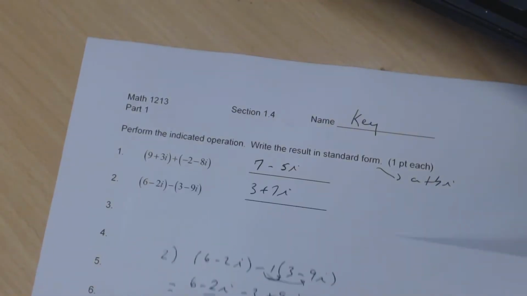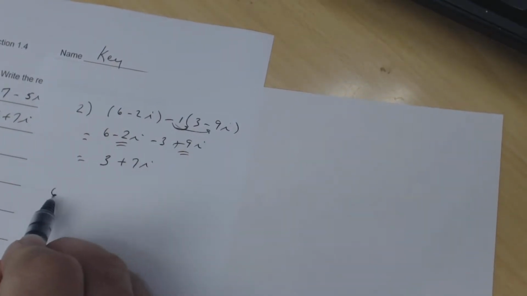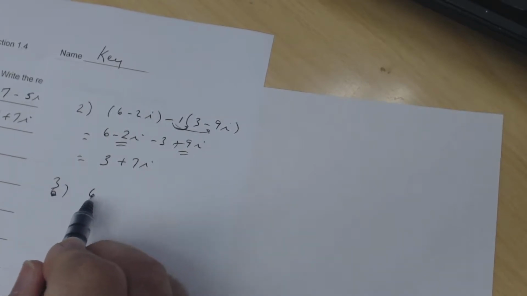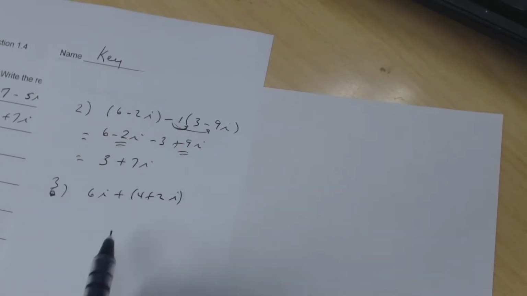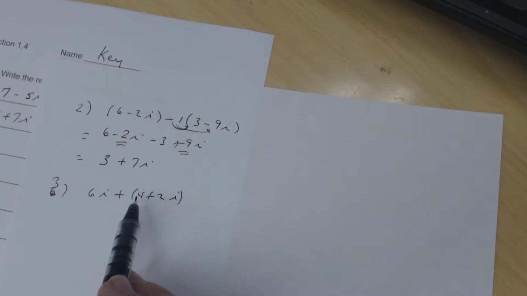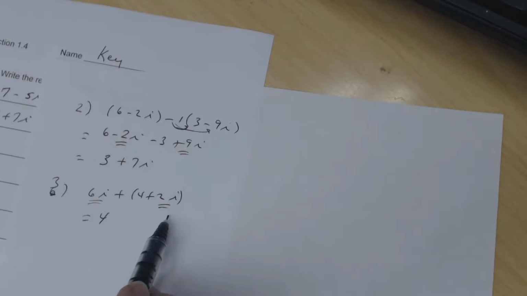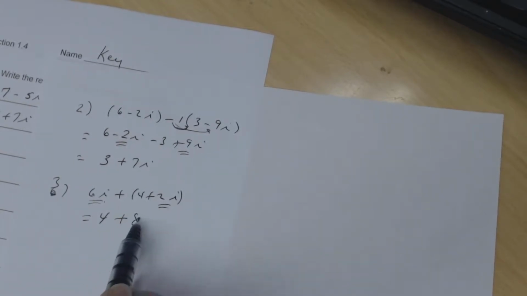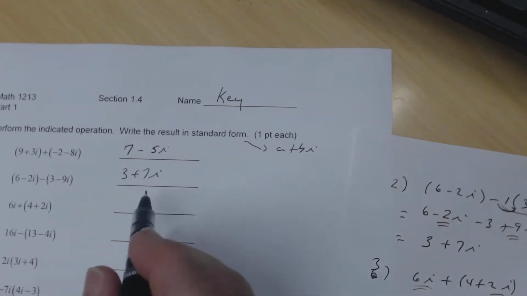Okay, number 3, you have 6i plus 4 plus 2i. Now that one's easy because you're adding two complex numbers. So basically you're adding the real part. There's only one real part, so that's 4. And then you're adding the imaginary part. 6i plus 2i is 8i. So that's number 3. So 4 plus 8i.